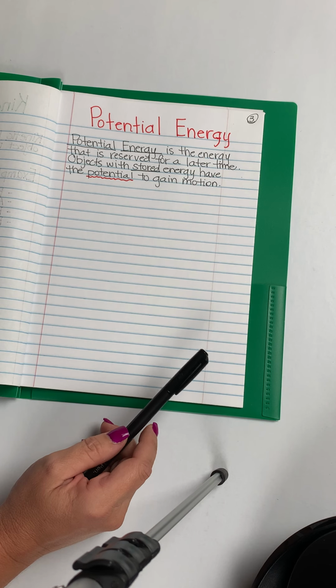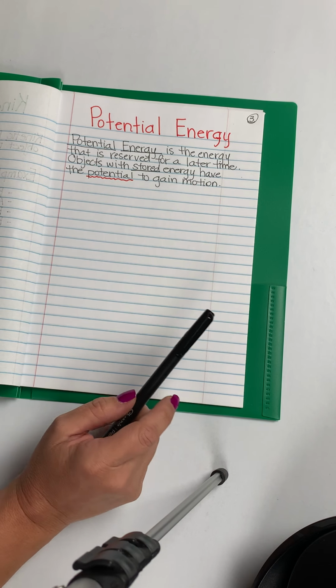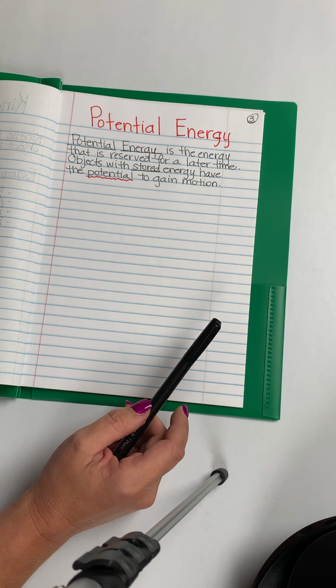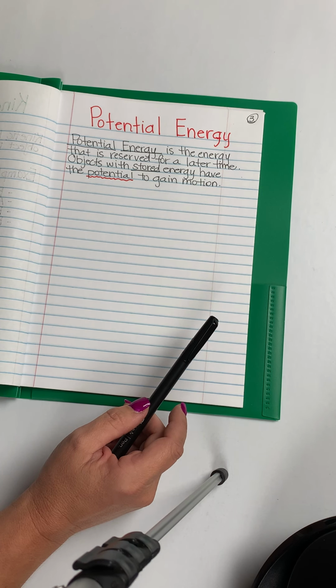All right, so when you think about potential energy, you can think about objects that are not moving yet, but they could. So if they are not moving yet, they are stopped. They are not moving.